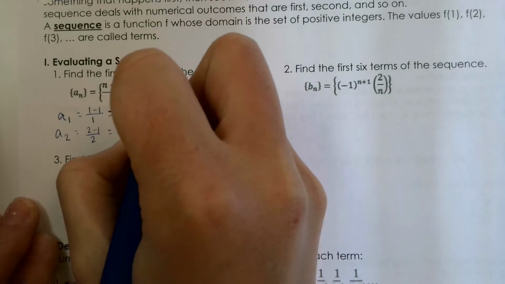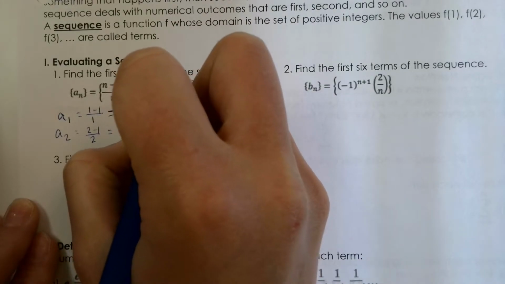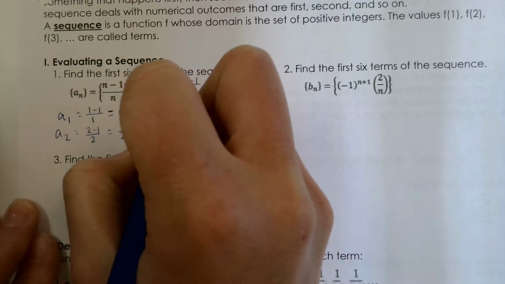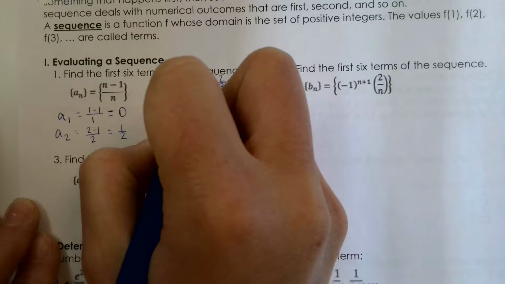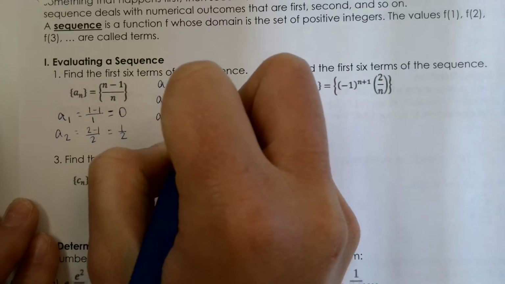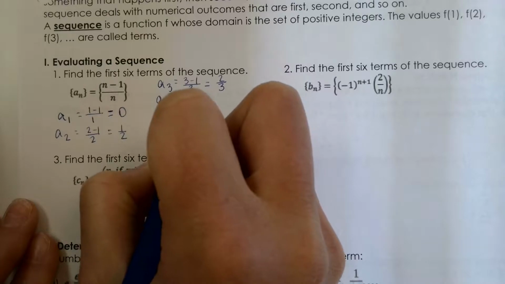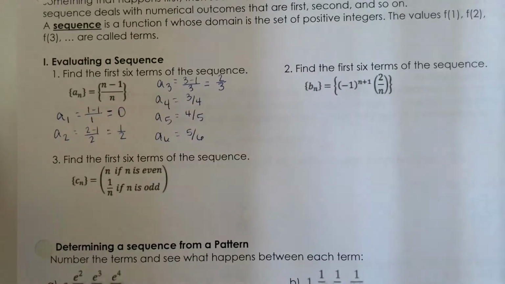Great. So what's our fourth term going to be? 3/4. What's our fifth term going to be? 4/5. And your sixth term? It'll be 5/6. Is that okay? Questions? Did I find any of those? Alrighty, so same thing for the next one.